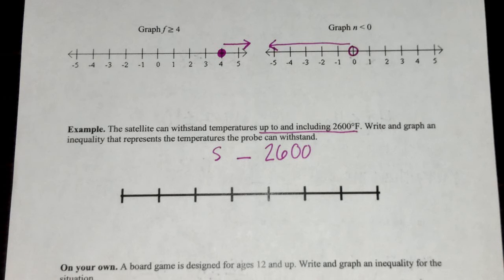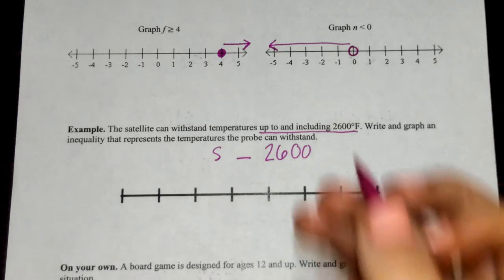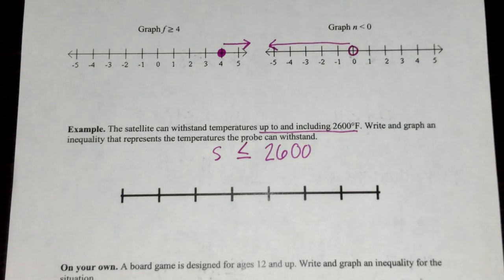Okay, so now it's saying temperatures up to and including. So is it going to be less than, or are we going to use the greater than sign above that line? If it's up to 2600 and including that. So if it's saying it's up to 2600, can the satellite withstand a temperature of 3,000 degrees? No. Can it withstand a temperature of 2,400 degrees? Yes. So that means it can withstand temperatures less than 2,600. So we have to use the less than symbol. Yep, so it's less than or equal to.